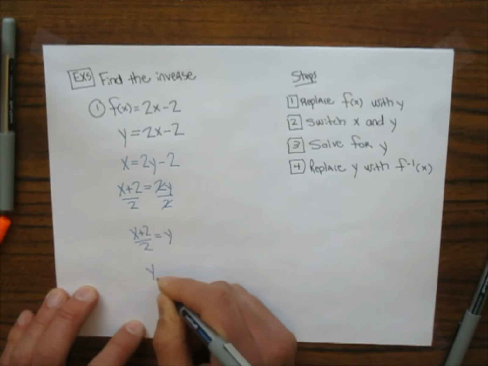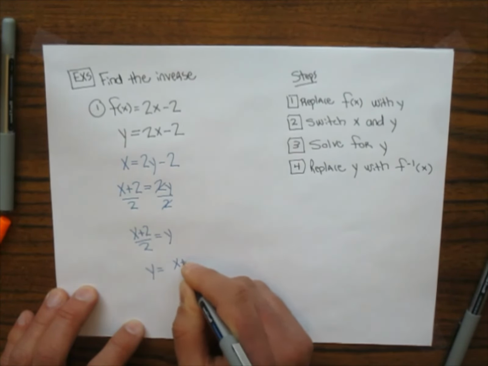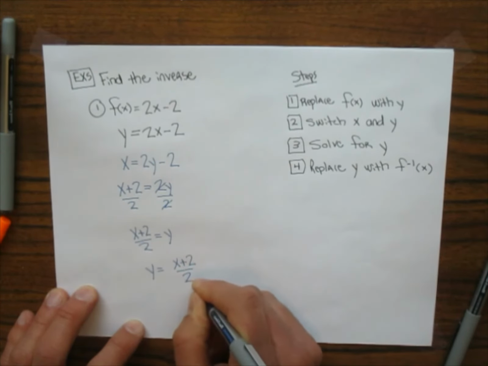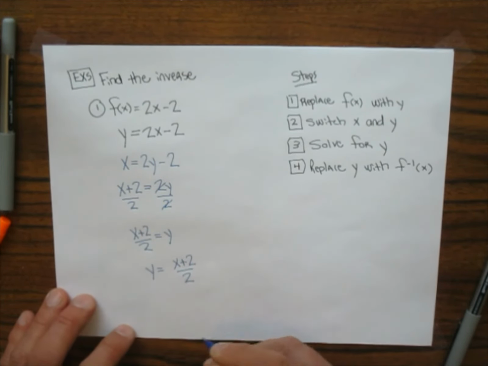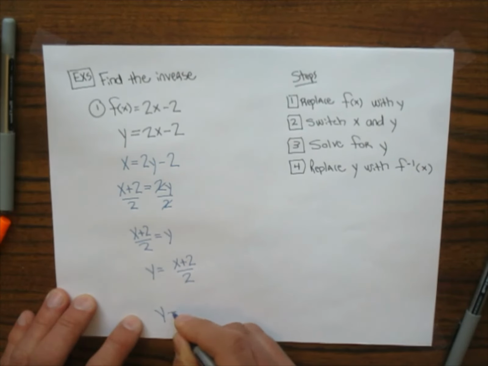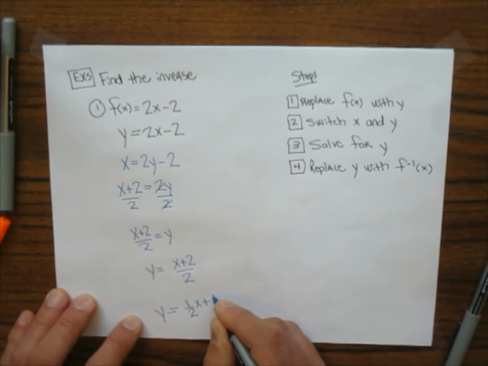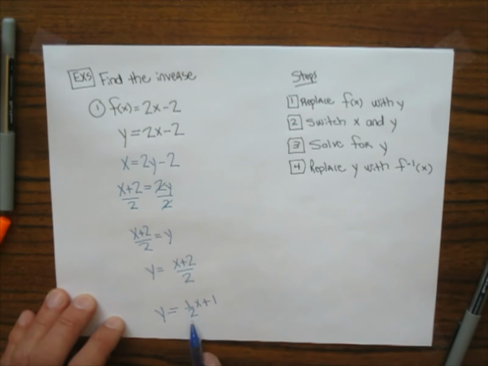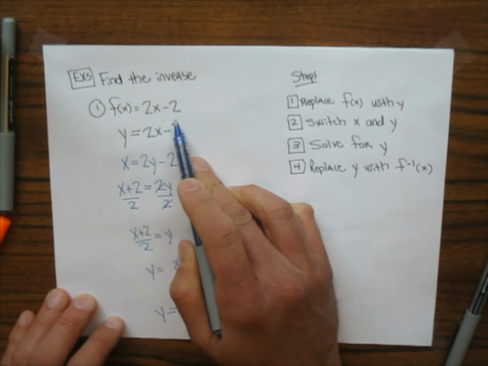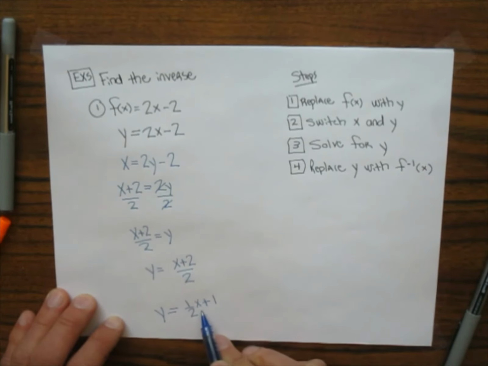We can write it as y equals x plus 2 over 2. Now some of you would want to write this as 1/2 x plus 1 by splitting the fraction, but you don't need to do that. You do see that this is a line and so is the original graph. Any one of these are good enough.